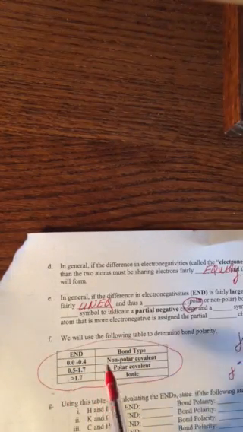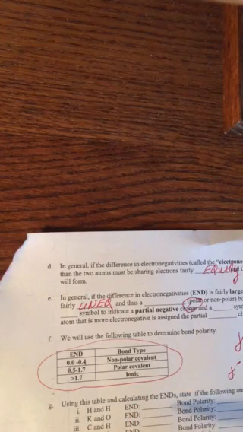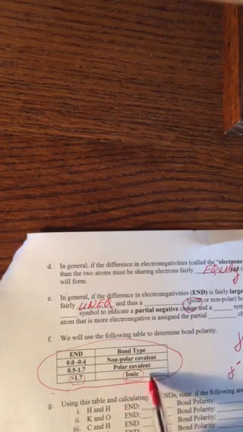To determine whether a bond is polar or not, we're going to look up the electronegativities, and then we're going to use this table here. You won't have to memorize this table. If the electronegativity difference is very small, 0 to 0.4, we're going to say that's a nonpolar bond. The electrons are being shared equally. If it's very large, when you subtract and get 1.7 or greater, the difference is so great that the electrons will literally be transferred from the metal to the nonmetal. Of course, that's an ionic bond.